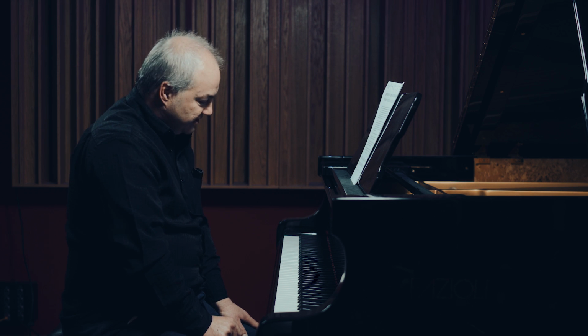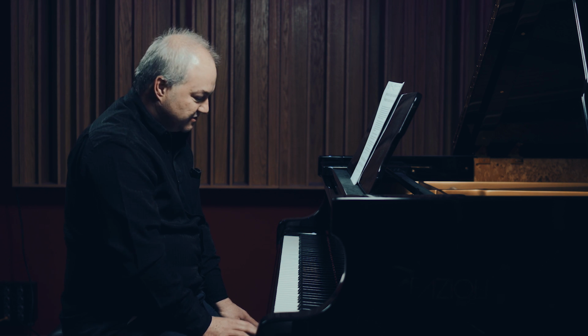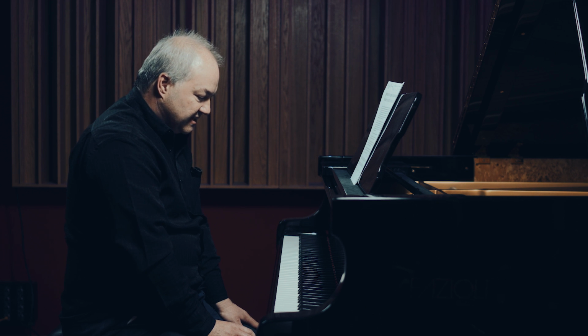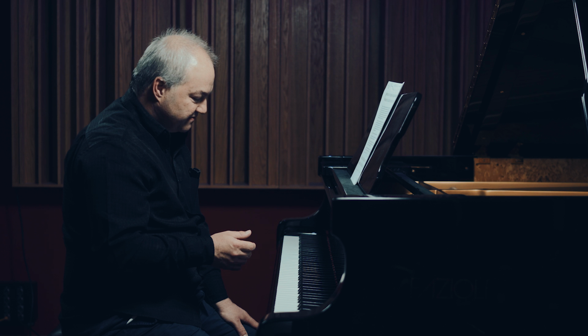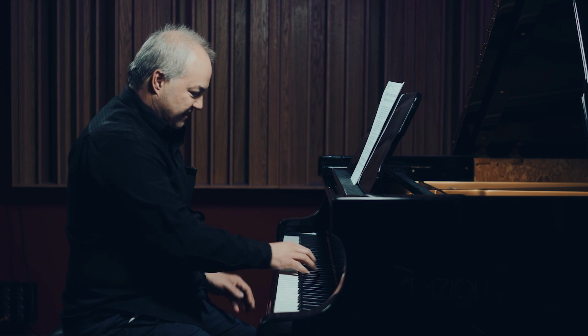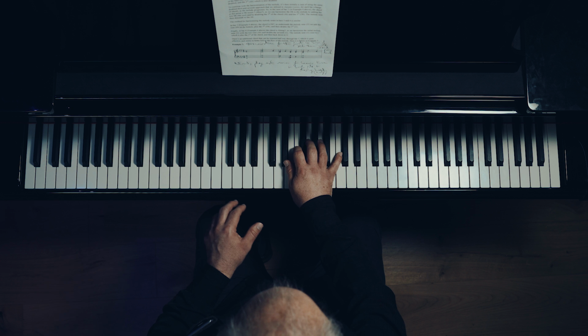I'll add to that example 5, which is an alternative version of the third phrase, or the harmonization of the third phrase. This is to make sure we include the flattened 5th in the chord 2, the A-7 flat 5, and consequently then the flattened 9th of the dominant chord, the D7. So this is example 5.